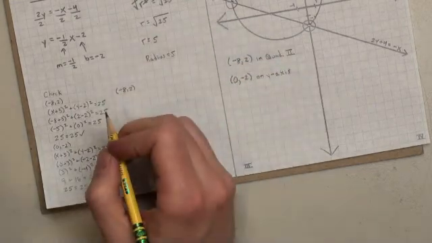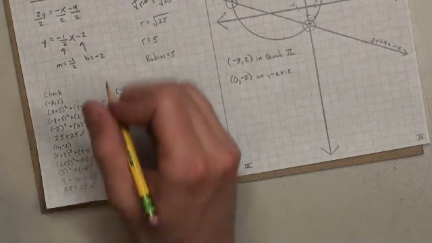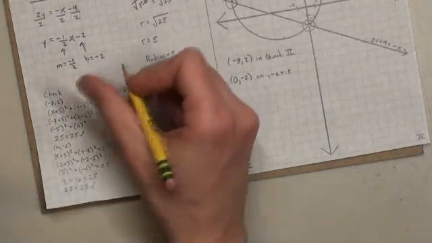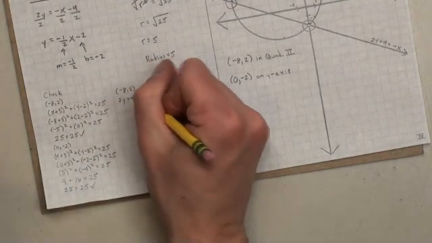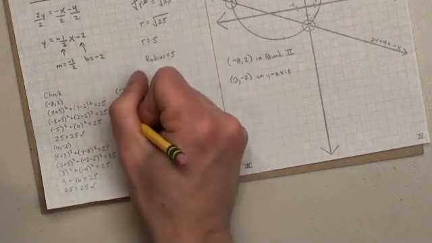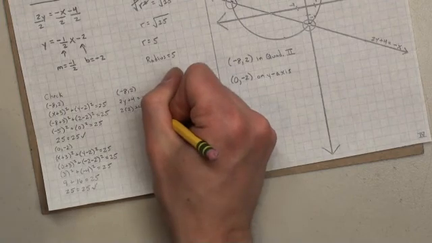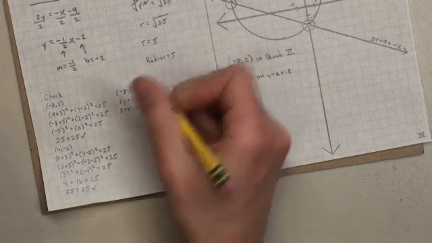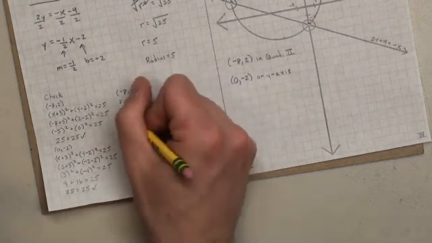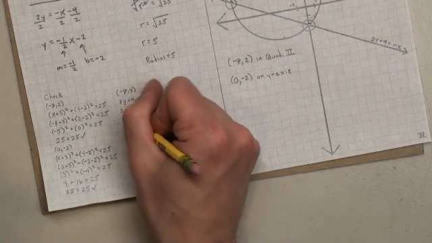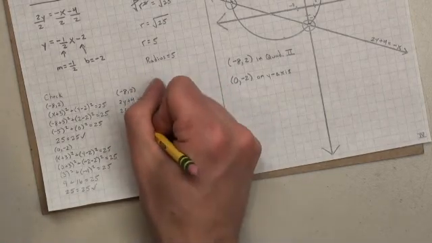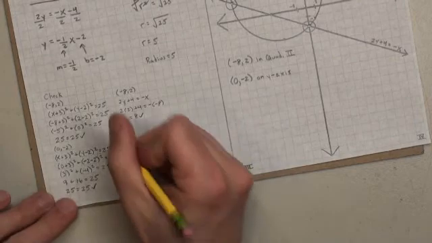So let's check negative 8 comma 2 in the second equation. 2y plus 4 equals negative x. 2 times 2 plus 4 equals negative 8. 2 times 2 is 4. 4 plus 4 is 8. And 8 equals negative negative 8, which is 8. So that checks.